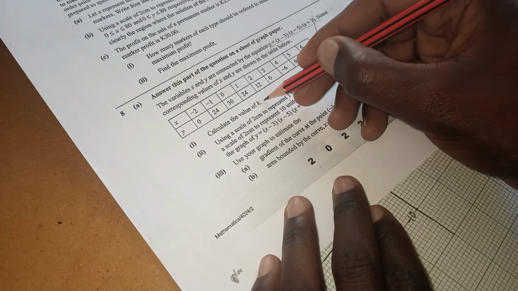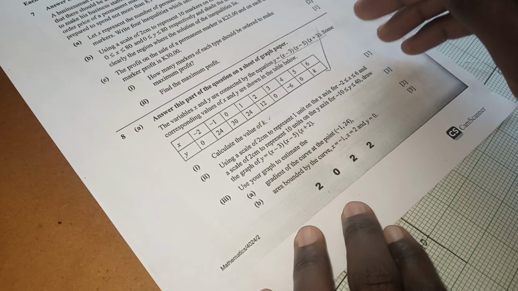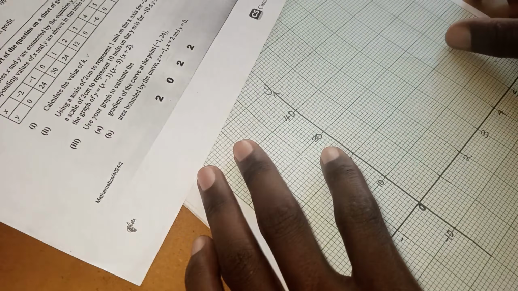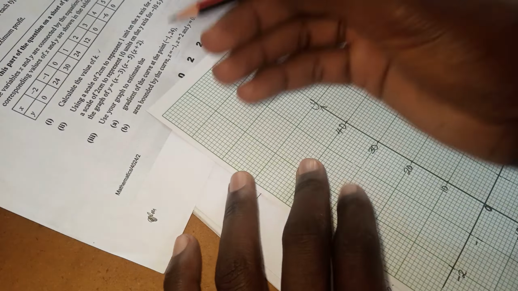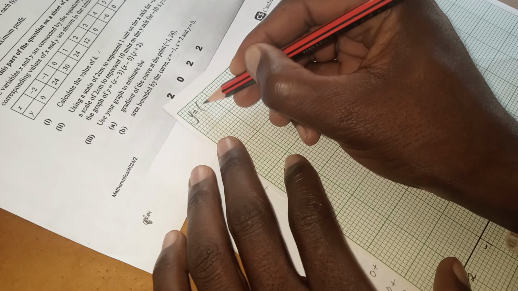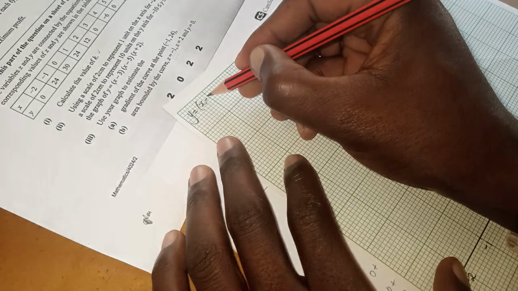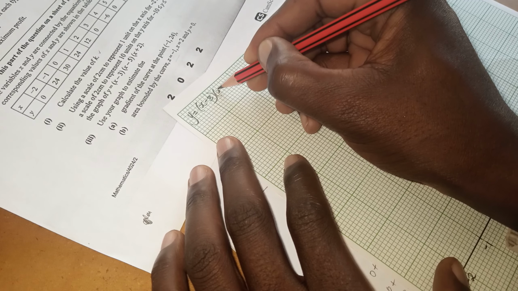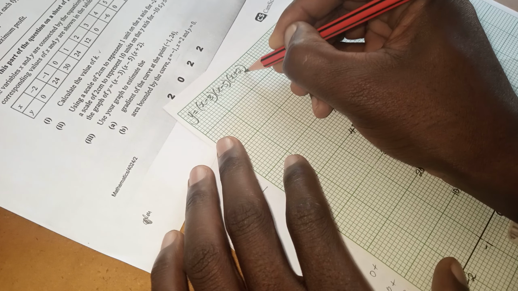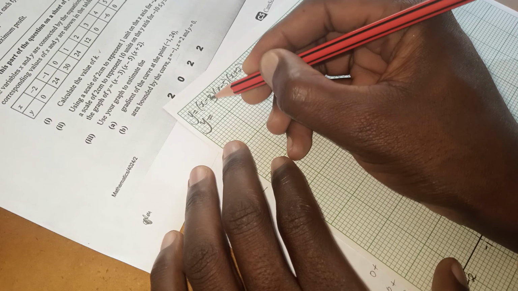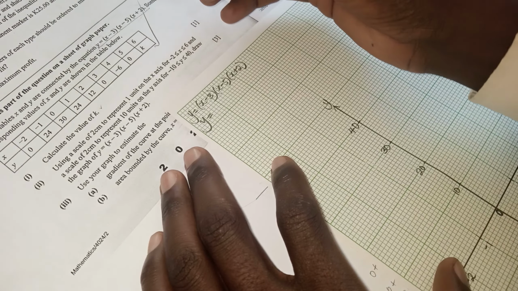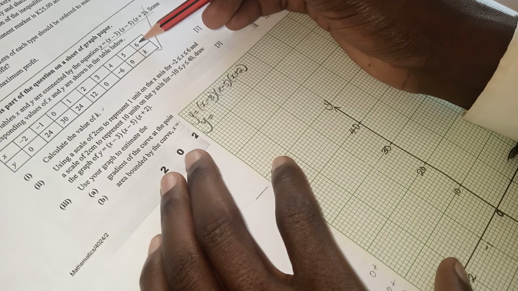So for us to find the k, we are using this same equation that we have been given. So at the corner of your graph paper, write the equation. So y is equals to (x minus 3)(x minus 5)(x plus 2). Okay, so what we do here, where there is the x, we are going to replace it with the corresponding value, which is k, which is 6.